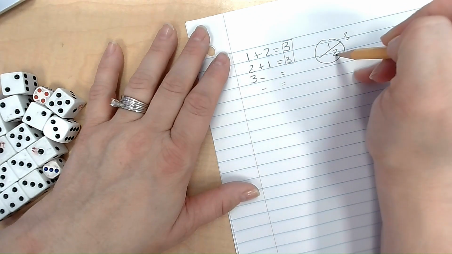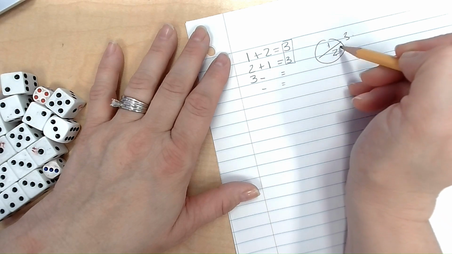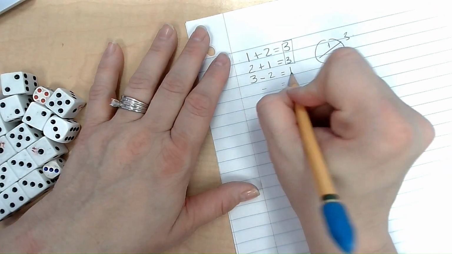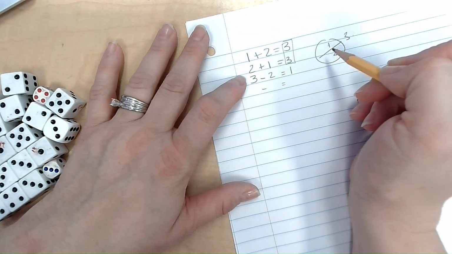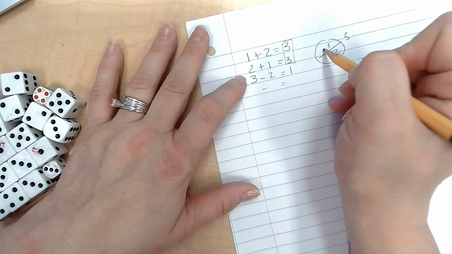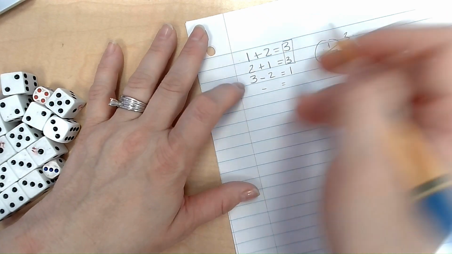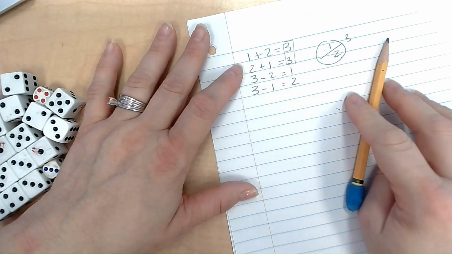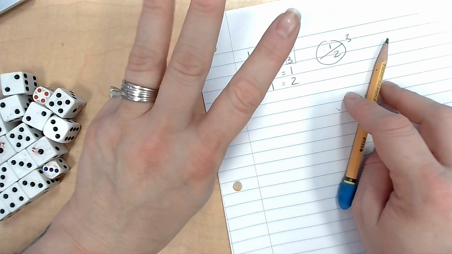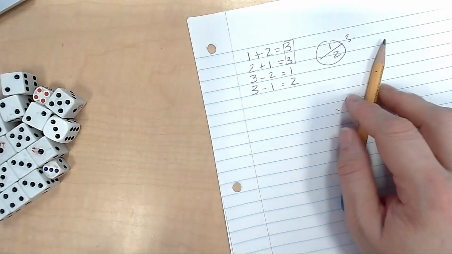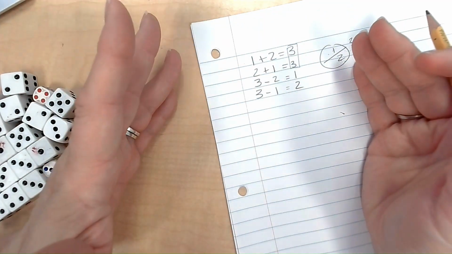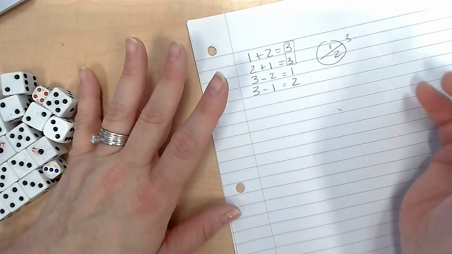If I take away this 2, I'm going to get 1. So 3 minus 2 is 1. So really, it's just that backwards. And if I have 3 minus 1, then I'll have 2. So 3 minus 2 is 1. 3 minus 1 is 2. So I don't even have to think about these if I know the math fact.